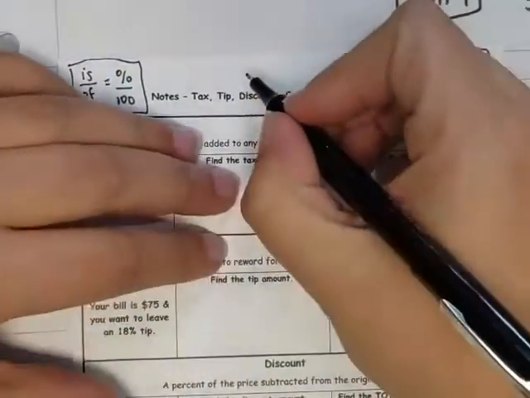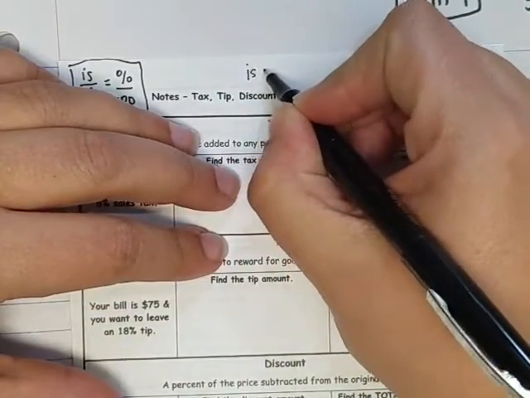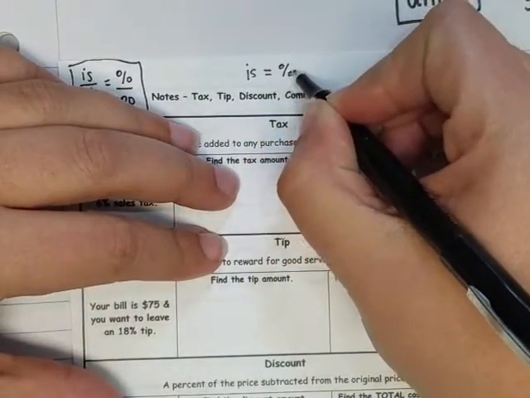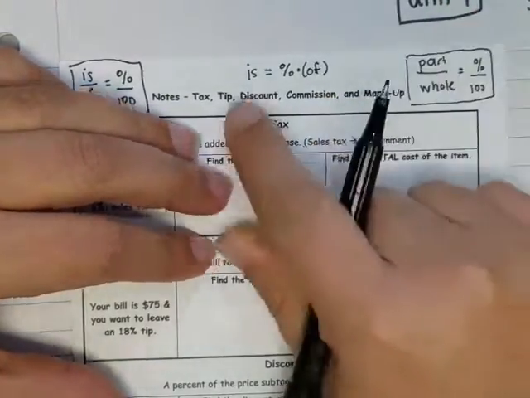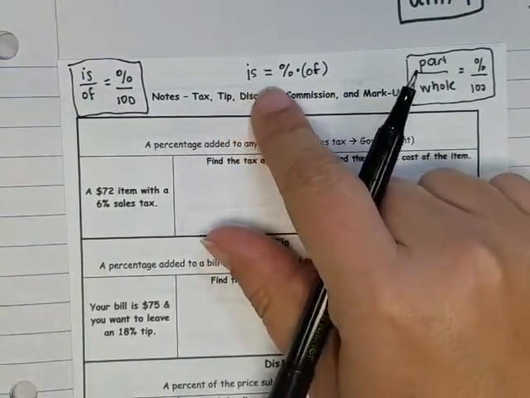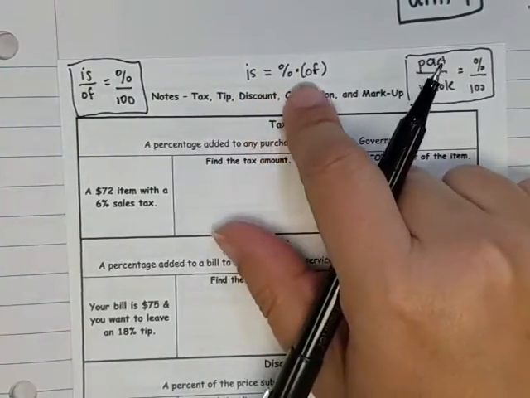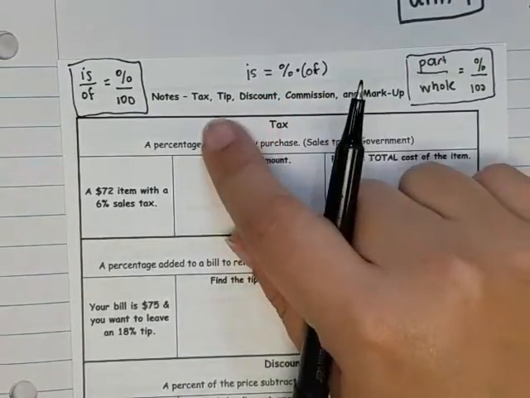Or you could do the equation: your is equals the percent times your of, or your whole, okay?